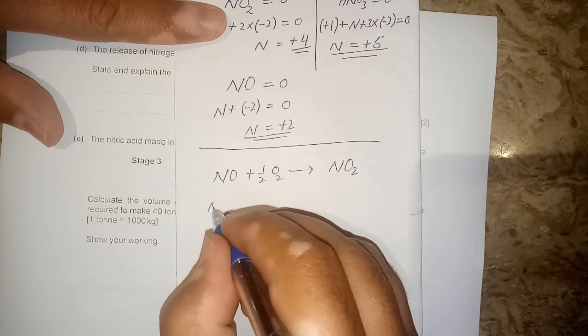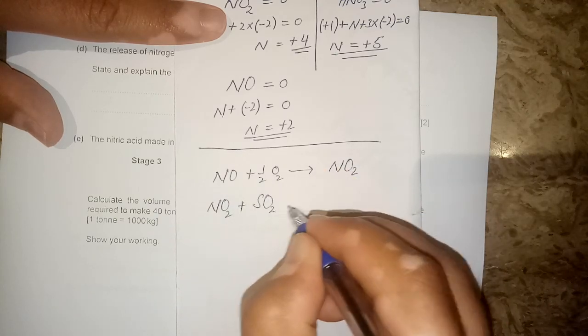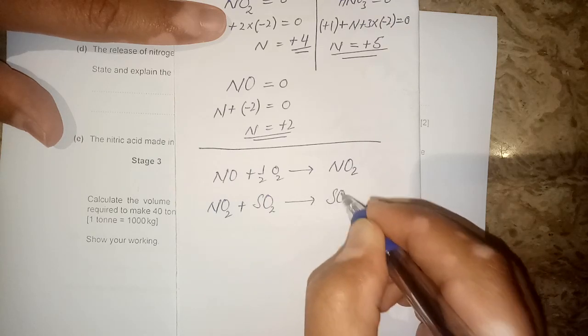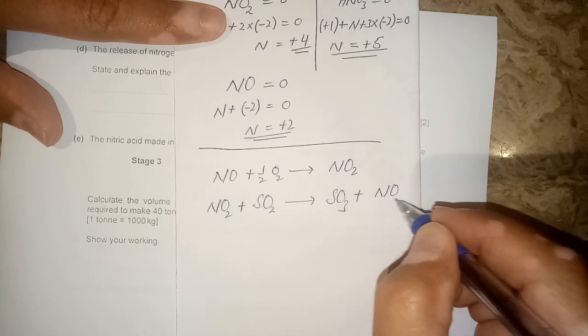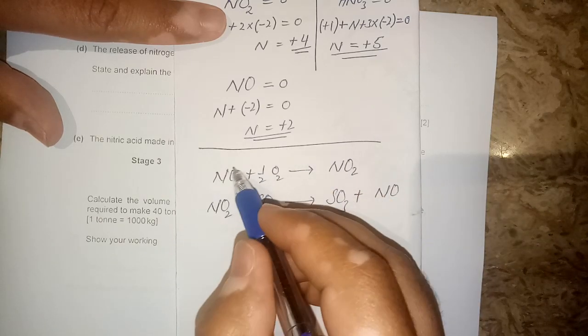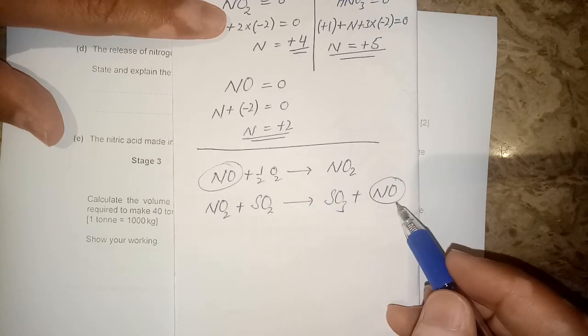That nitrogen dioxide easily oxidizes the sulfur dioxide into sulfur trioxide and nitrogen monoxide is formed back. So that is why we can say it is behaving like a catalyst as it is recovered.